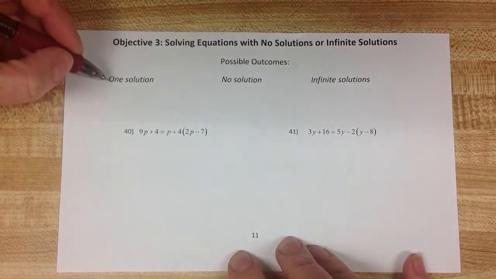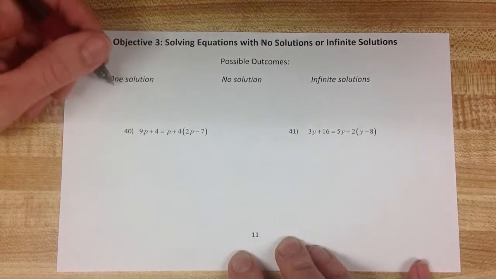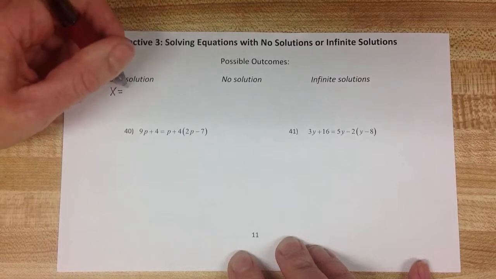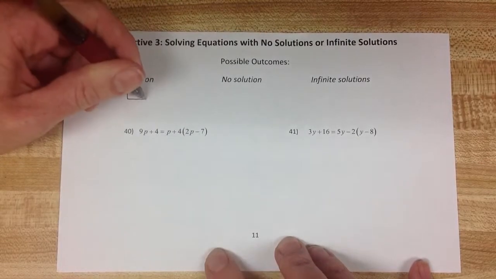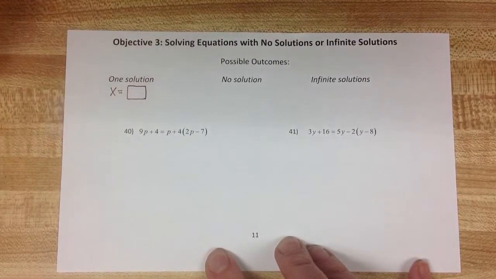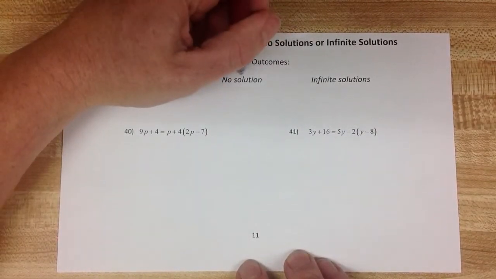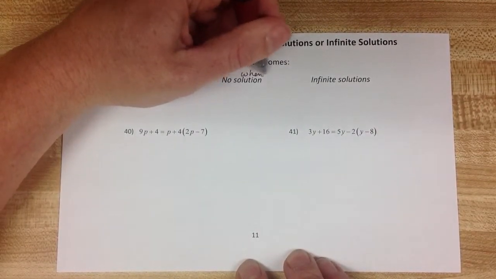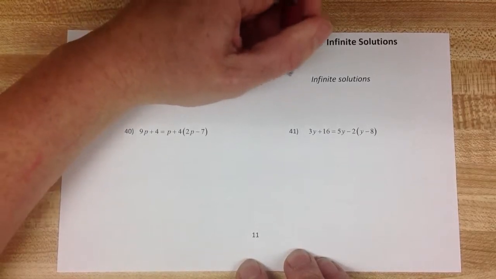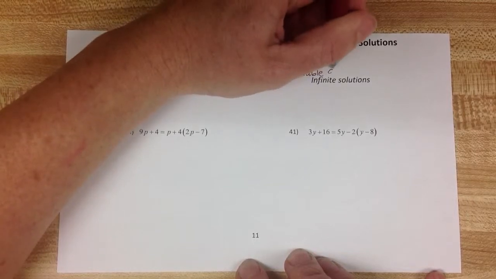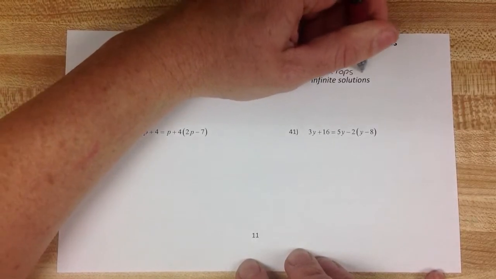So as I just mentioned, most equations that we solve in this class have only one solution, where you get to the end of the problem and you get x equals a number. But there are also some times when the variable drops out.